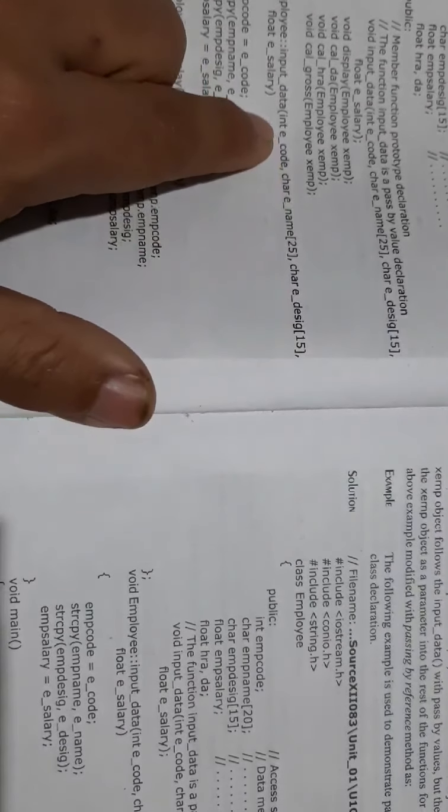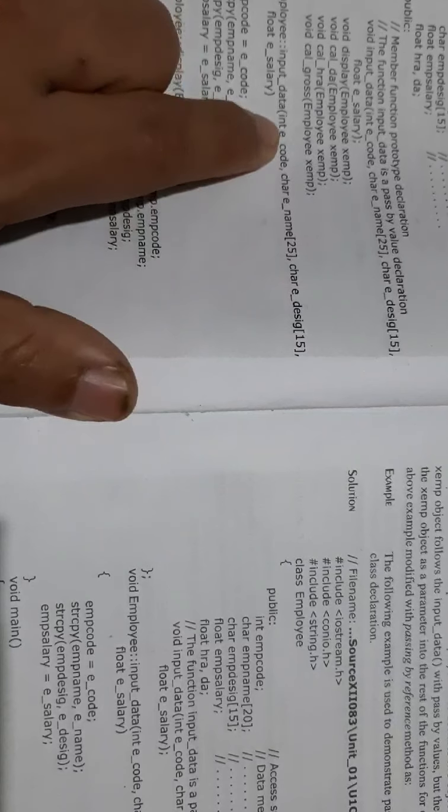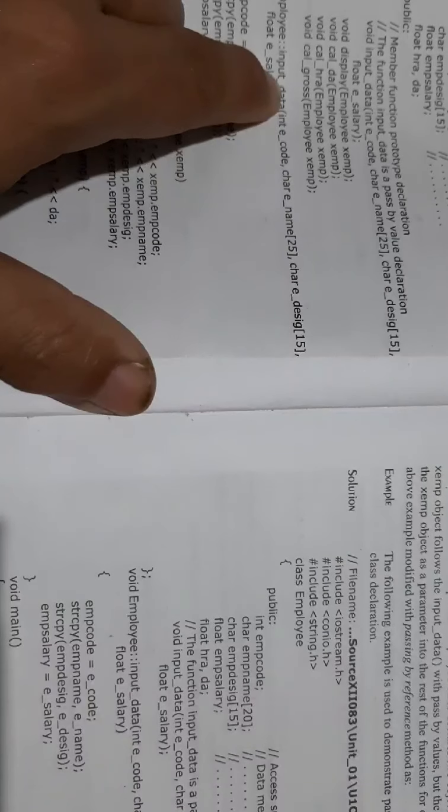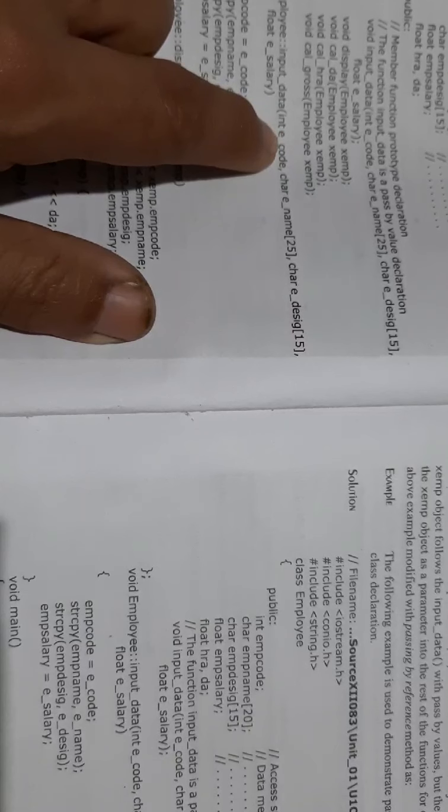And this value gets passed, so this function gets invoked. This is the function definition section. When this function passes this value, that value gets stored here.